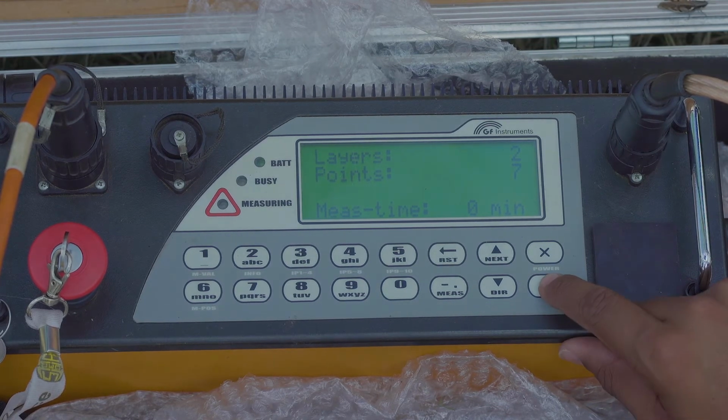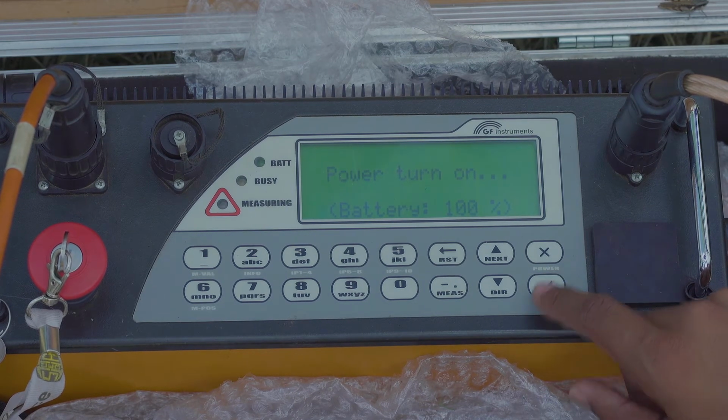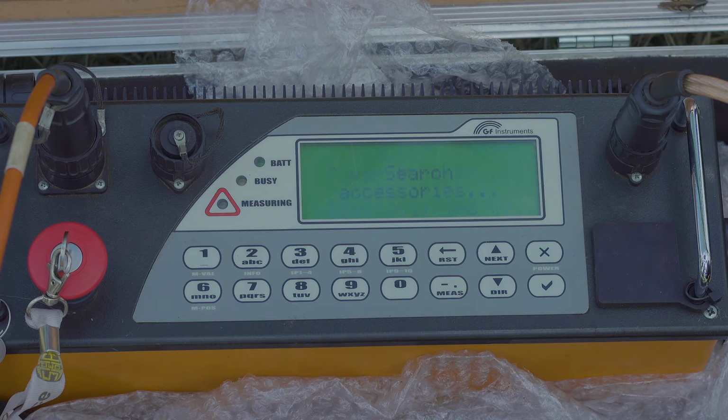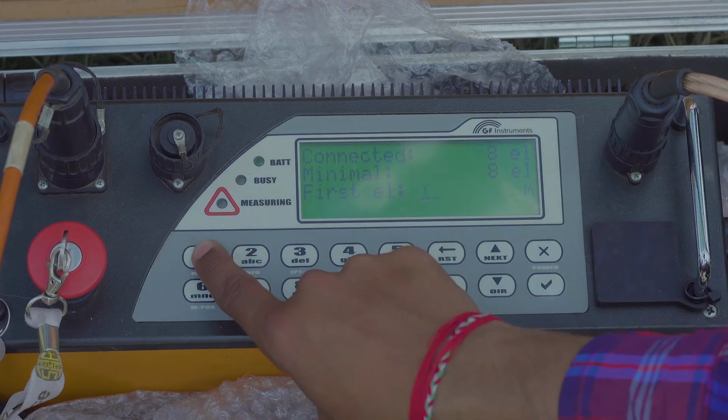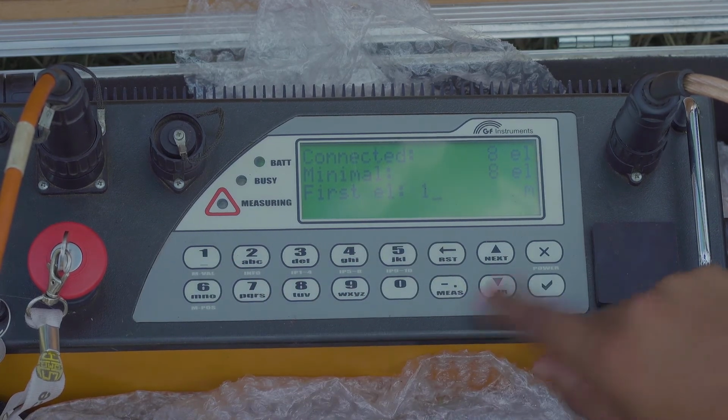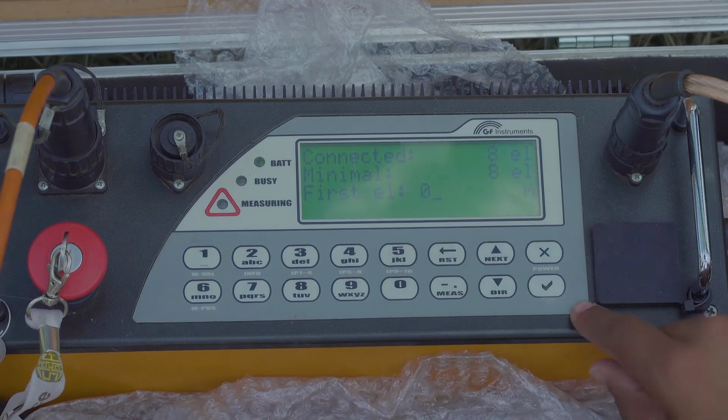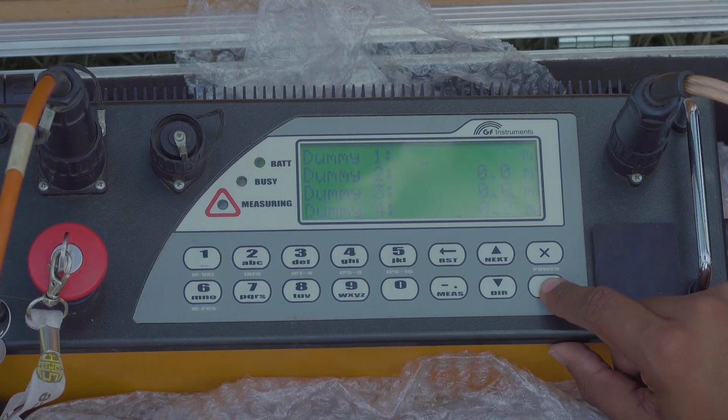We then continue where the machine tells us the details of the survey, which is 2 layers and 7 points. And it tells us the measuring time as well. We then continue to measure now. From here, we turn on the battery, and this gives us the survey specifications. We then set where the first electrode is, and this is at 0 meters. We then continue as we have no electrodes which we would want to discard on the screen.